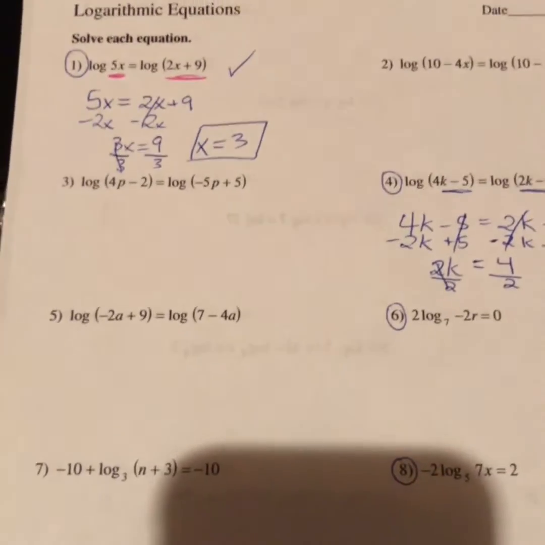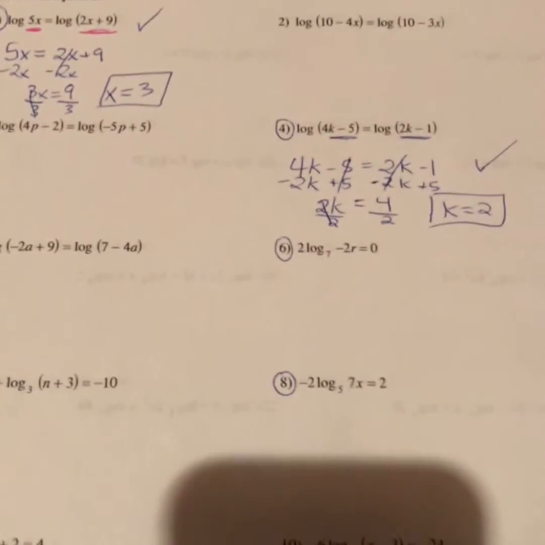You would do the same thing on number 5 there, and it's also number 11 and 12. So if we want to jump down to those while we're at it, 11 and 12 are the same sort of process. They're just a little bit different because we have to recall factoring skills.